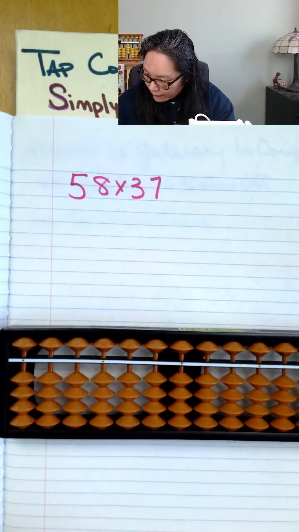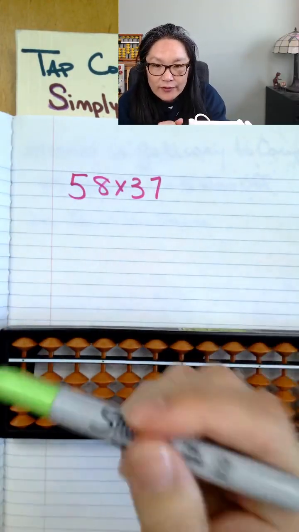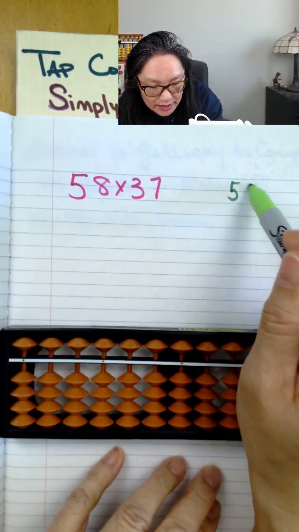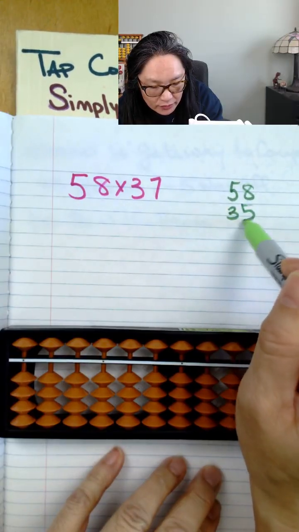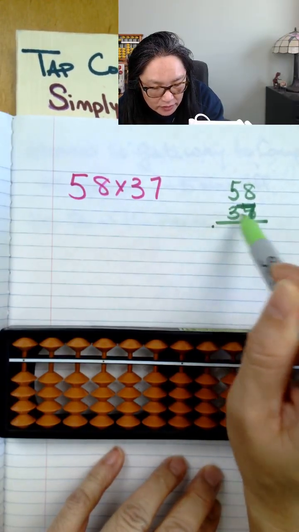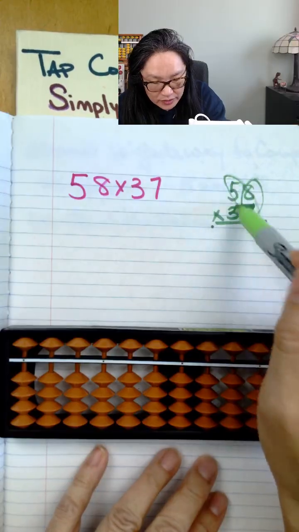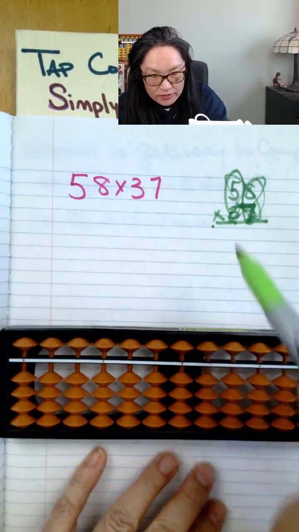Again, what are we going to do? We're going to find our starting point, right? We always have to find our starting point, because in mainstream math, we do it like this, right? 50, 30, oh, it's 7, and then times that. And then we do this, and then we do this, and then we do this, right?